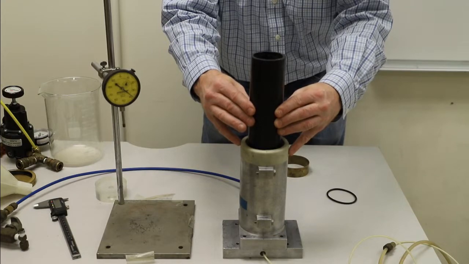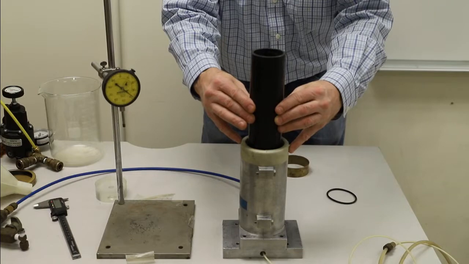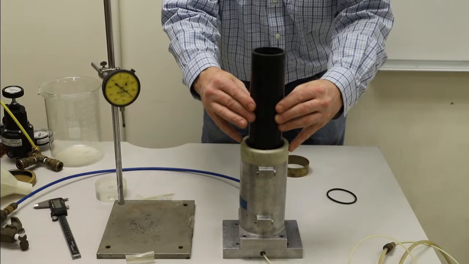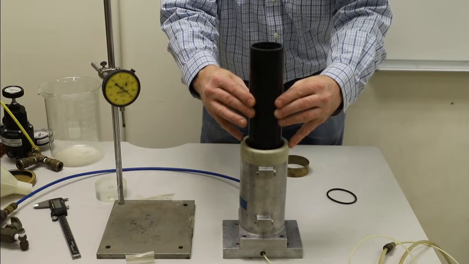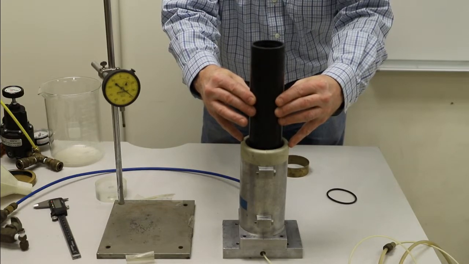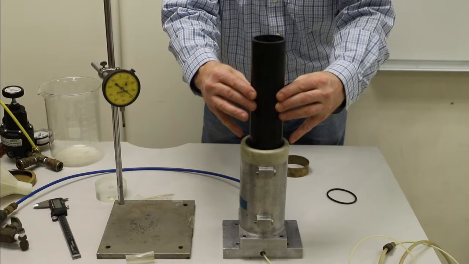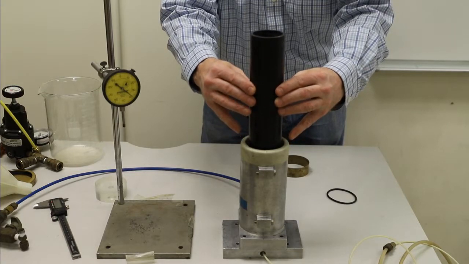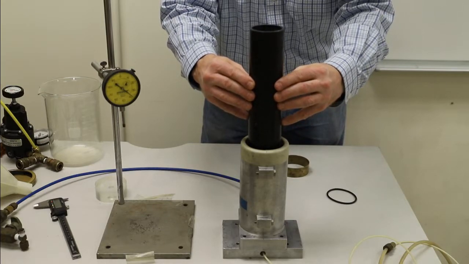If I wanted an even looser specimen at a lower density, I could probably do that by getting a cylinder that was just slightly smaller than the mold itself, so that the soil wouldn't have to roll down that slope toward the edges at all to reach its final fabric, right?